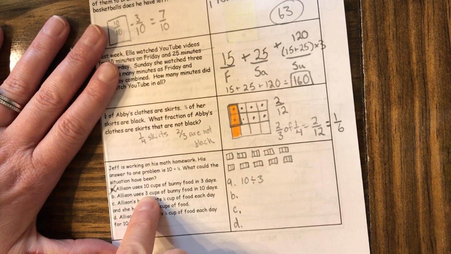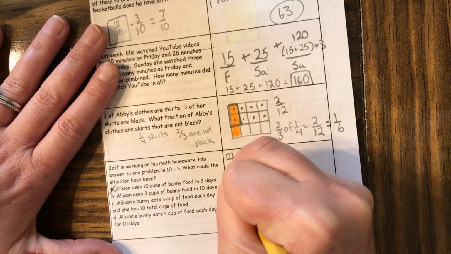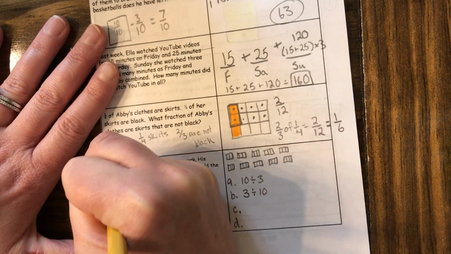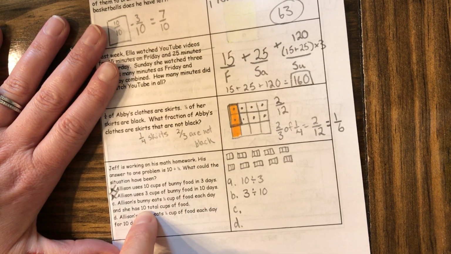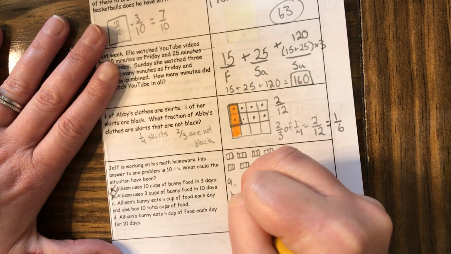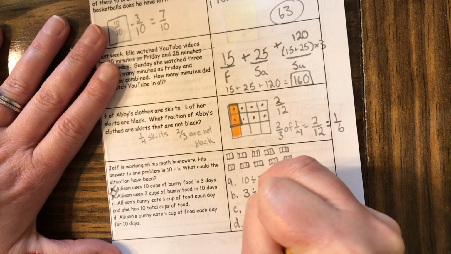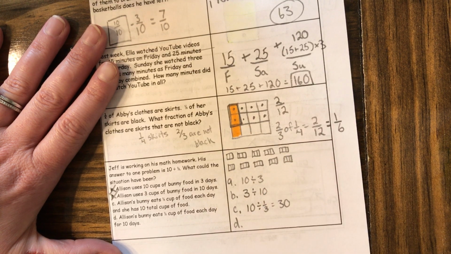Next one, Allison uses 3 cups of bunny food in 10 days. That's, what does she have? 3 cups divided into 10 days. That ain't it either. Mark it off. Allison eats 1/3 a cup of food each day, and she has a total of 10 cups. So what does she have? She has 10 cups, and she's dividing it into 1/3 each day. So that means she would have like 30 cups. She could go for 30 days. So that works. Let's make sure it's not the last one.